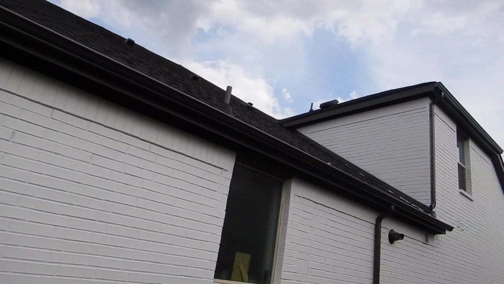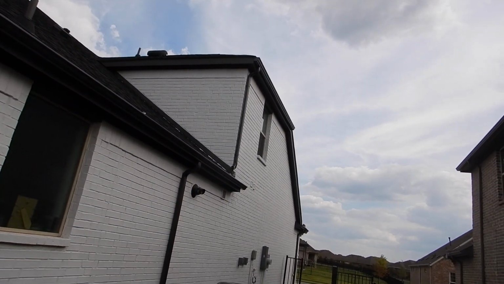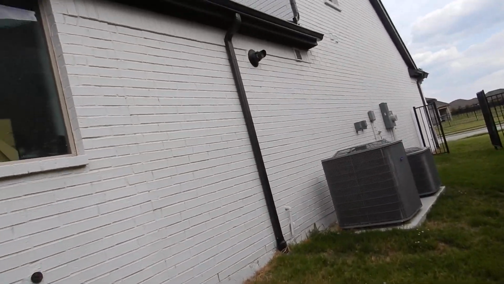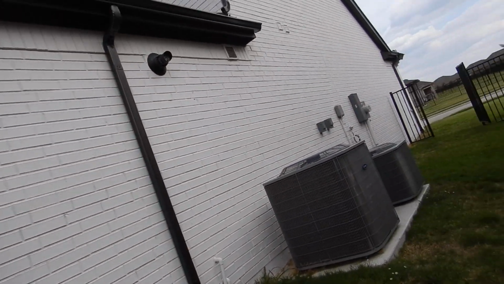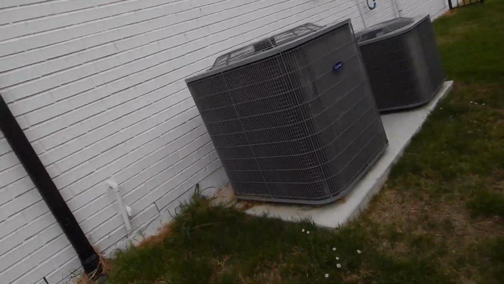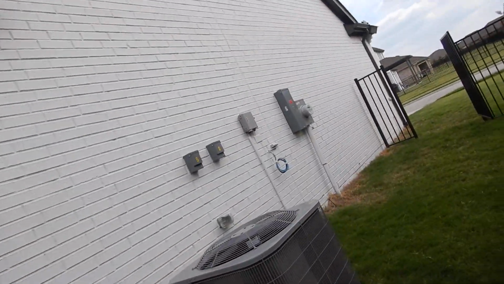And along, bathroom vents, other vents. Okay, so the attic is ventilated except for over the garage. Is that what I'm going to find out? Why?